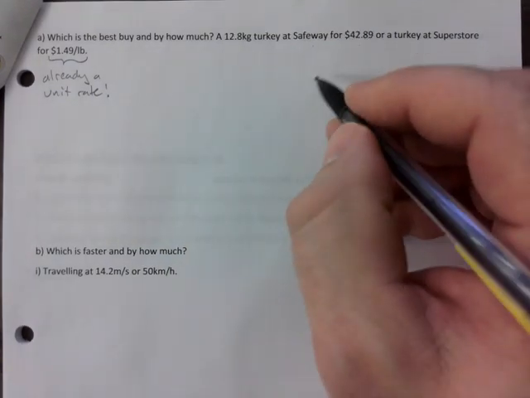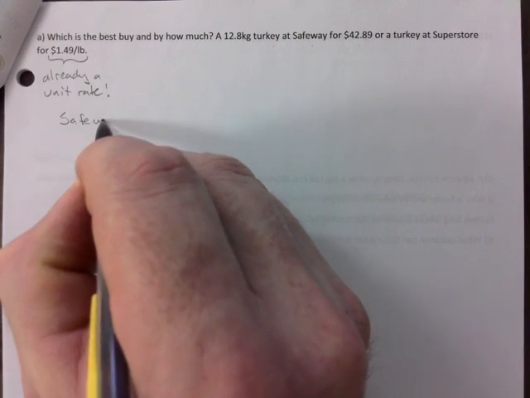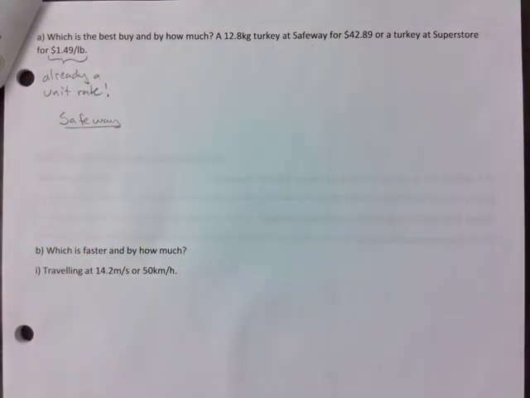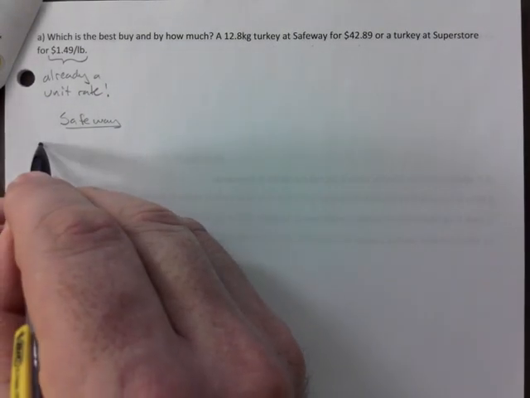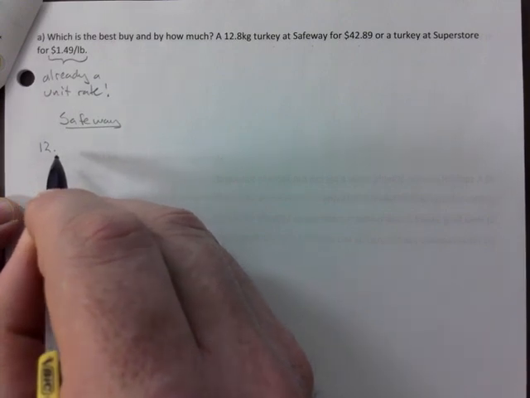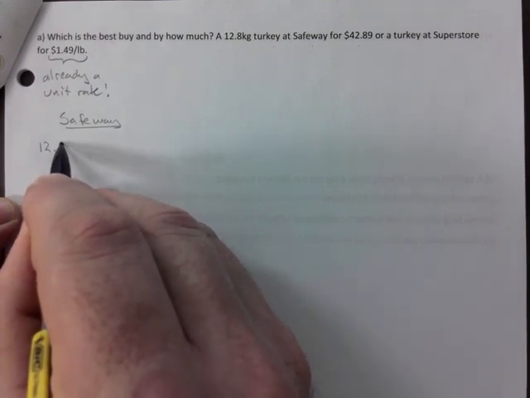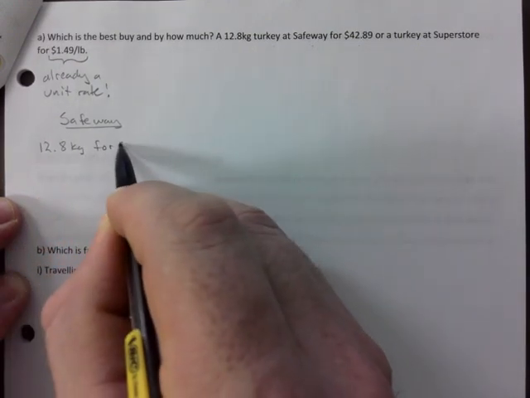So I'll just say this. I will do some work with Safeway. And what do we know? Well, we know that 12.8 kilograms is for 42.89.